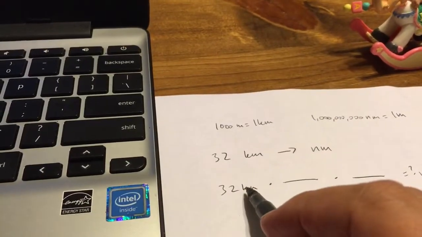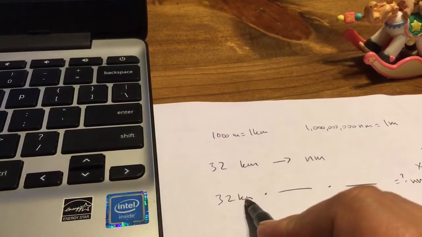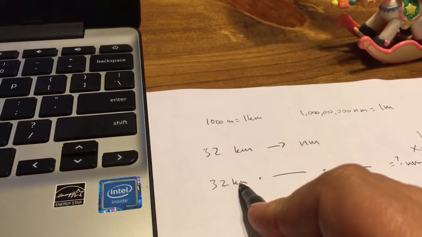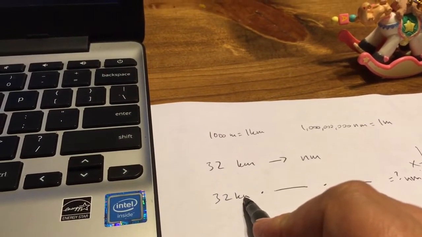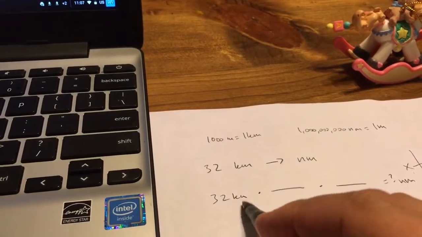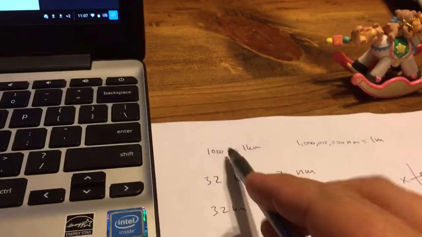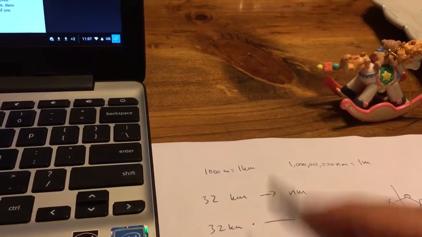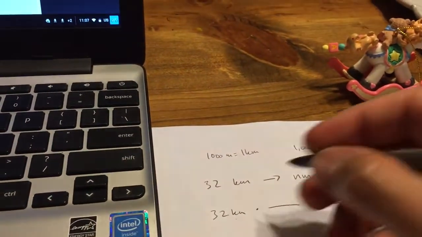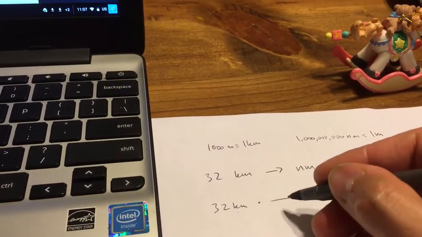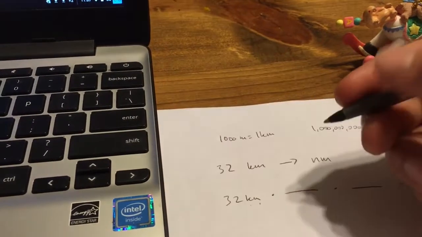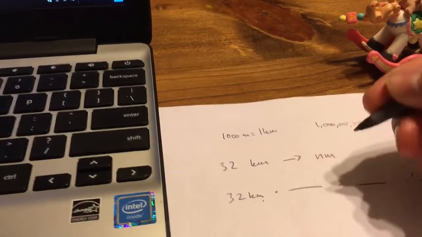First I'd think about, okay, let's go from kilometers, which is the unit we're starting with, to something else that's closer to nanometers. Nanometers are small, kilometers are big. Meters is something in between kilometers and nanometers, so let's go there. So to convert, I want to get rid of the kilometers. So where do I put the kilometers here? Numerator or denominator?